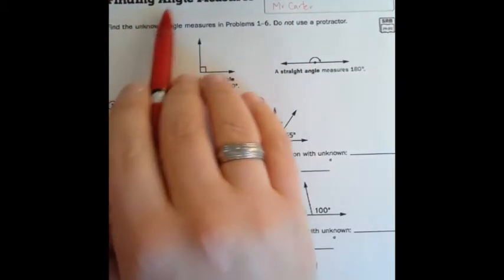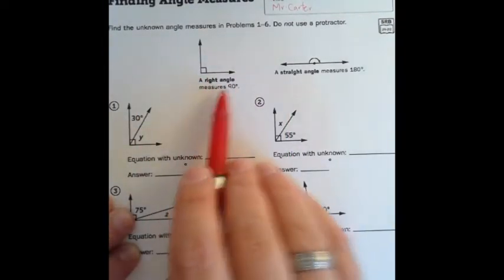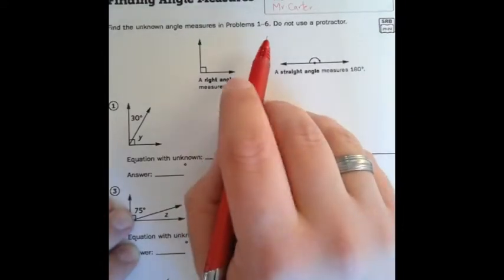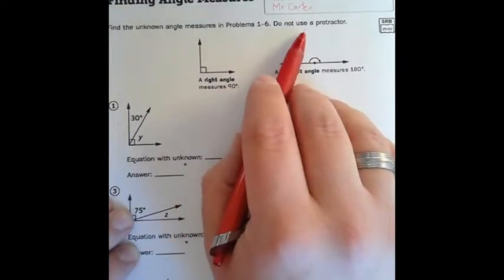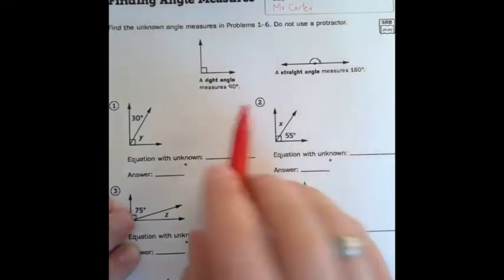So today we're finding angle measures using what we know about a right angle and a straight angle. We're not going to use a protractor for this, but we're going to do some math to figure this out.